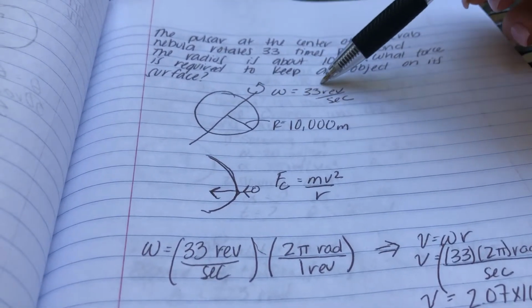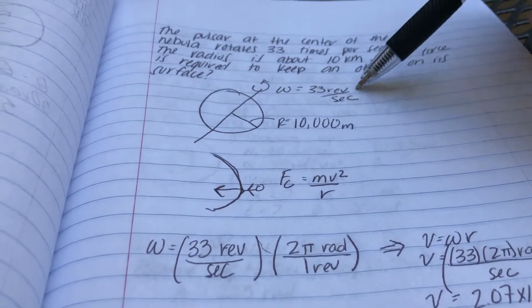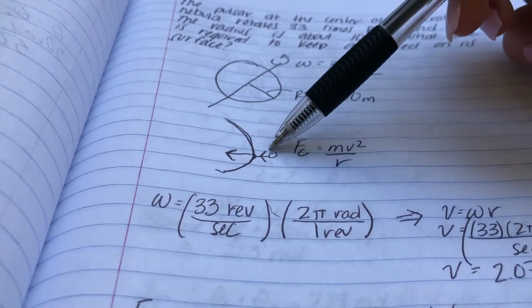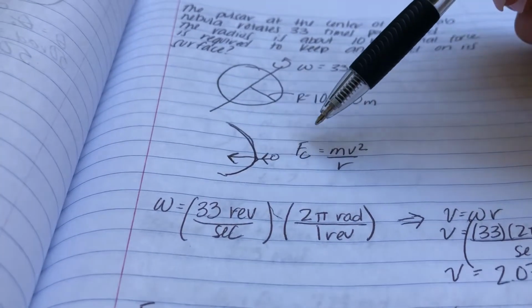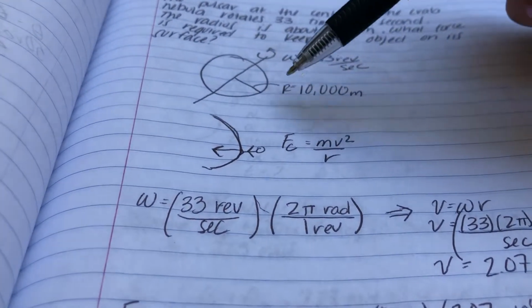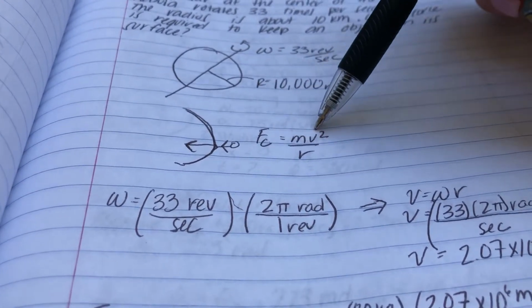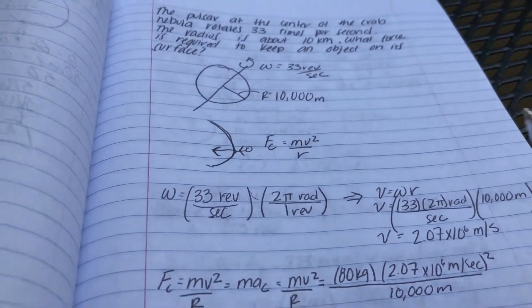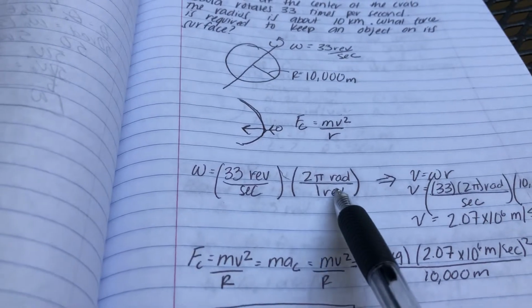The angular velocity is going to be 33 revolutions per second. And so we're trying to keep, let's say, a person on here. So we need to find the centripetal force, which is mass times velocity squared over r. But first we need to convert to radians per second.